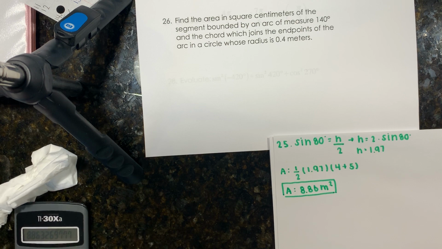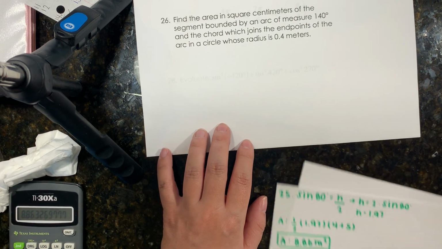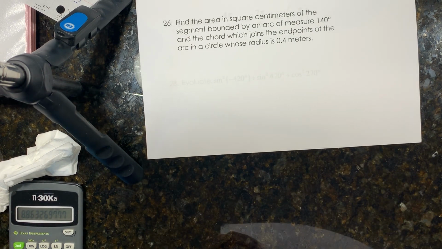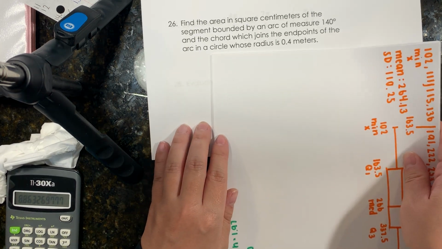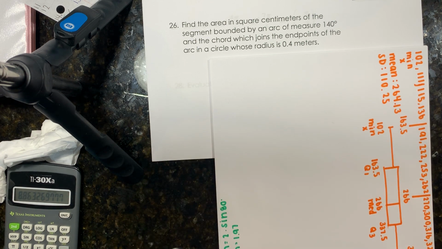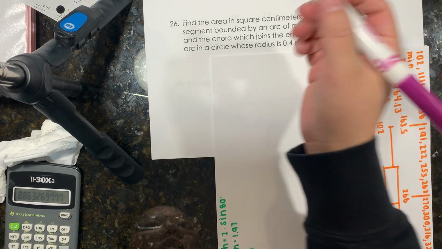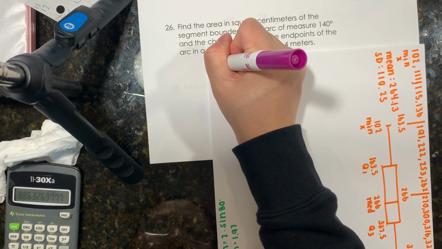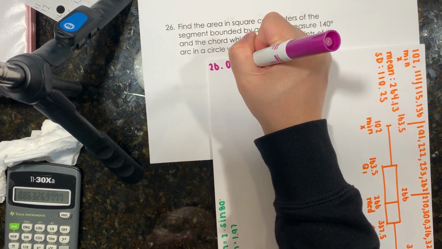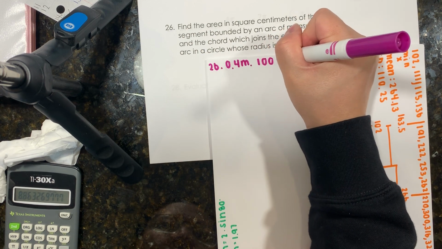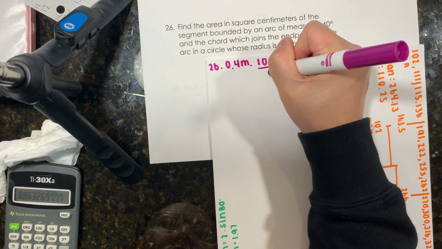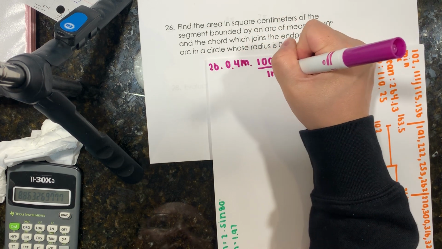Now looking at number 26. It says to find the area in square centimeters of the segment bounded by an arc of measure 140 degrees and the chord, which joins the endpoints of the arc in a circle whose radius is 0.4 meters. So first thing that I'm going to do is my answer needs to be in square centimeters. So I'm going to convert 0.4 meters to centimeters. I know that there are 100 centimeters in 1 meter using my unit multipliers.